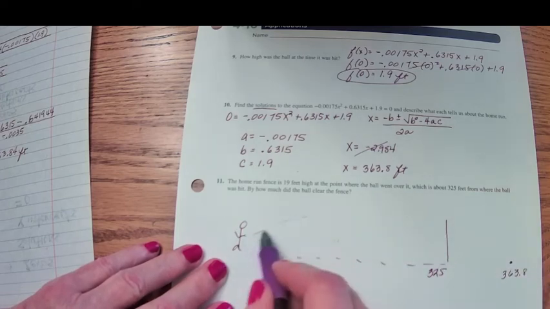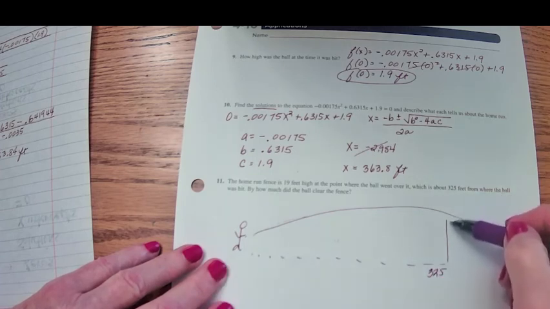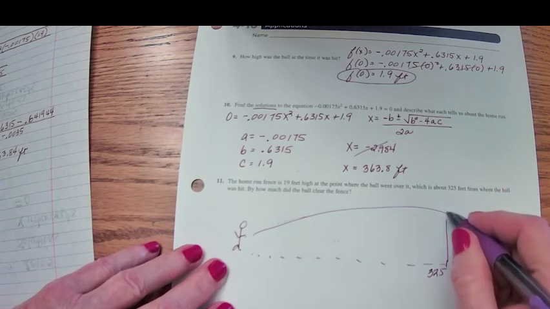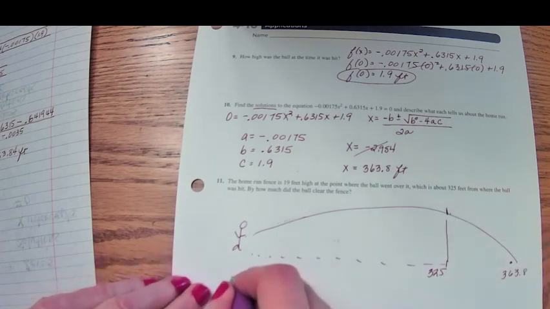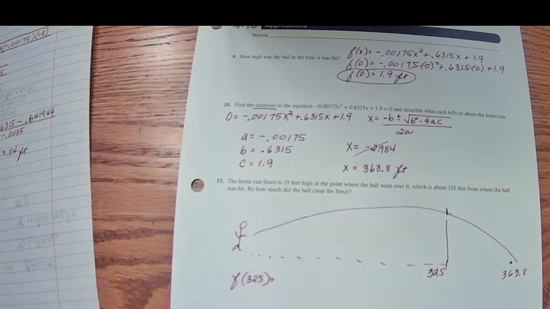So we want to know by how much did the ball clear the fence? Well, we have to know how high the ball was at exactly 325 feet. So how high was the ball at 325 feet? That's going to be at negative 0.00175 times 325 squared, plus 0.6315 at 325, plus 1.9.